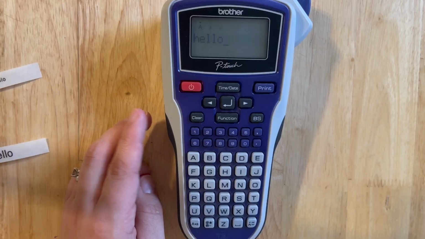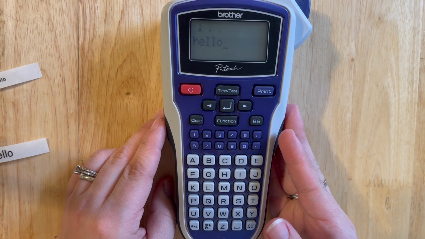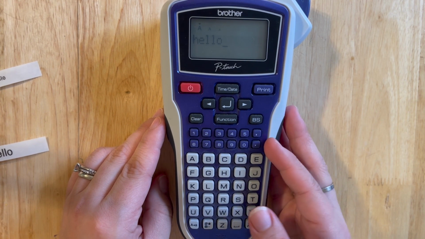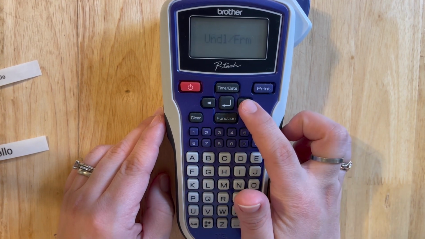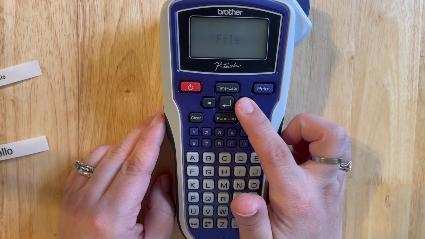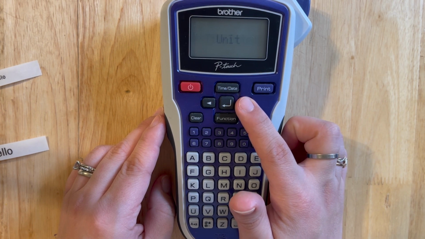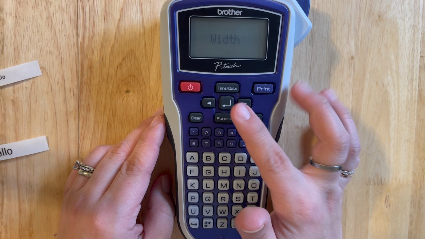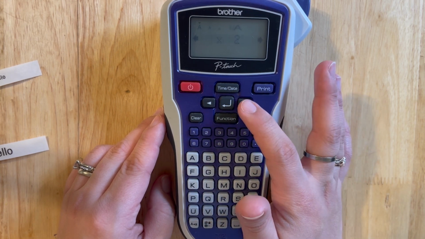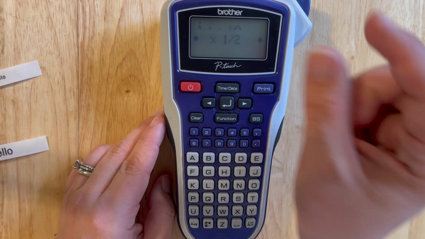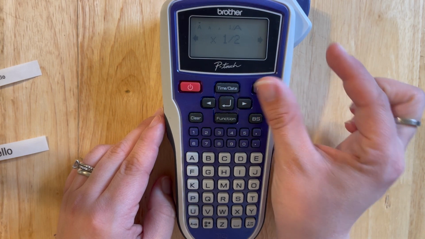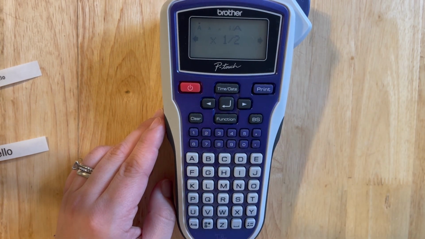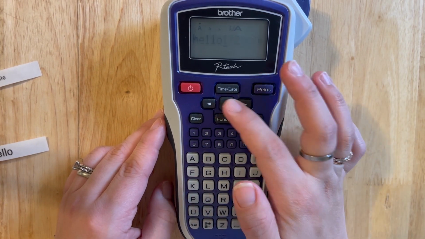Okay, back to it. Now we can change the width. That is going to be the width of the letters. And then for this, we'll go ahead and hit function. We're going to arrow until we see width. And then we'll go ahead and hit the enter button. You have normal, times 2, and half. That's going to be the width of space, or the width of the actual letter itself, and how stretched out it's going to look. So I'm going to show you half. We'll hit enter and I'll print.